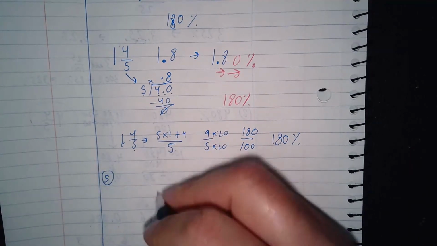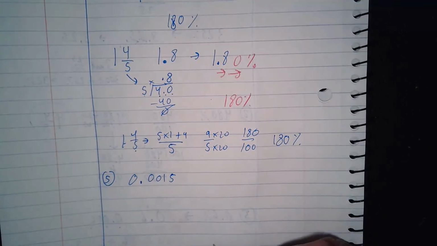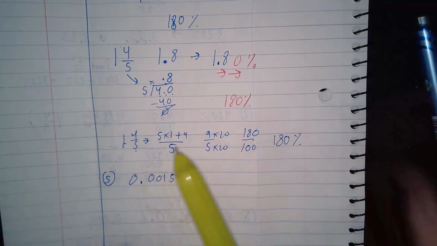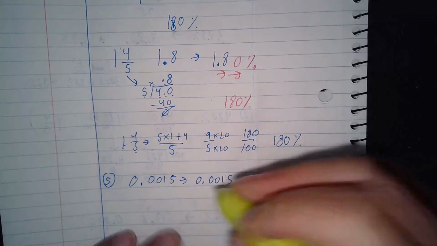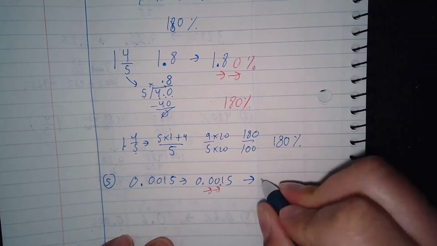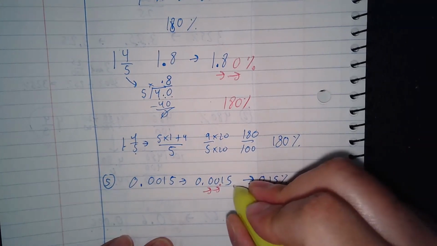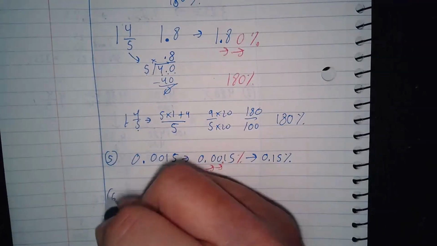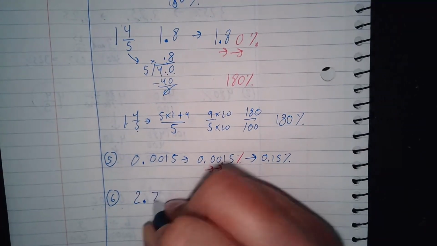Okay, number 5. 0.0015. Okay, no trick here. Just move the decimal point to the right 2 spots. I'm going to rewrite it so you can see the whole process. 1, 2. You're left with 0.15%. Don't forget to add that percent. And there you go. Number 6. Guys, it really can be this simple. Don't overthink it. Just follow the rules.